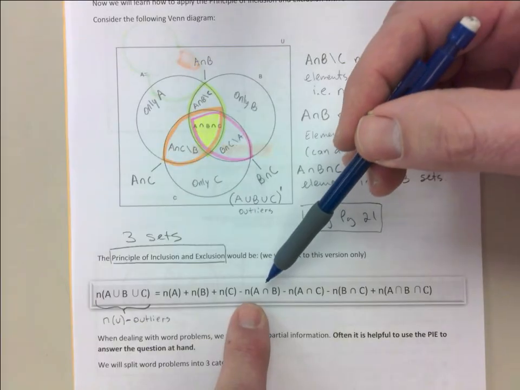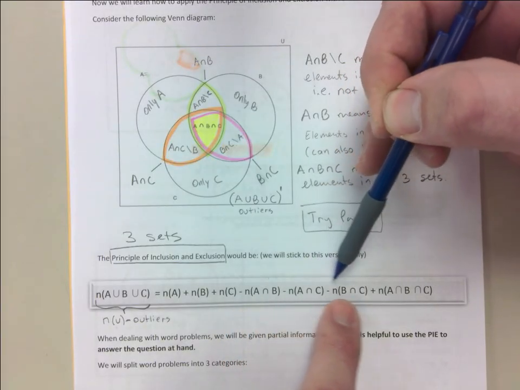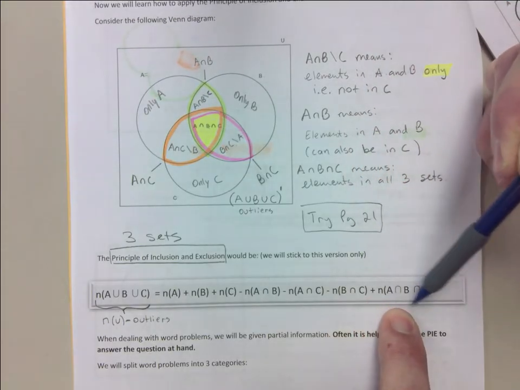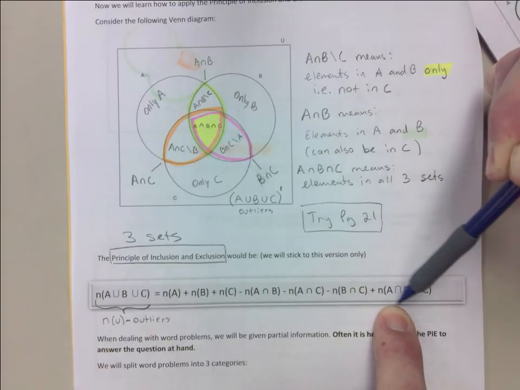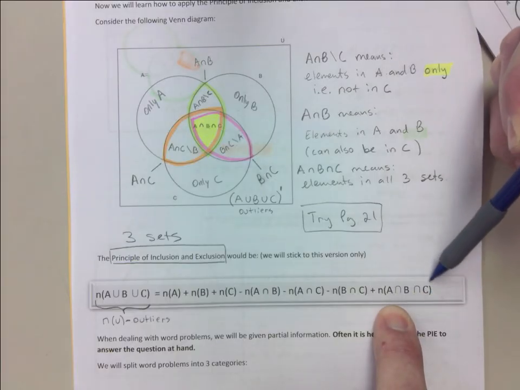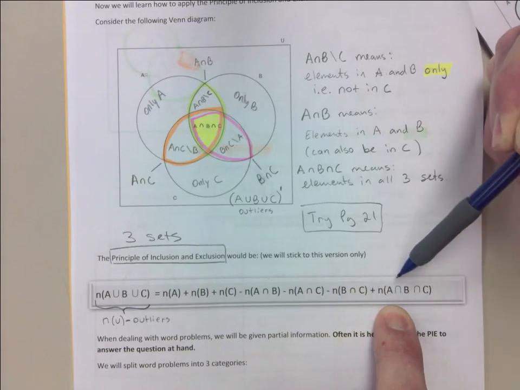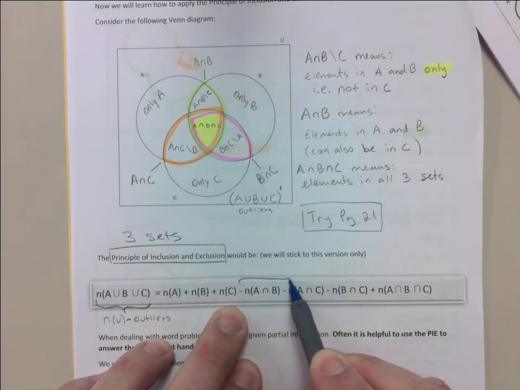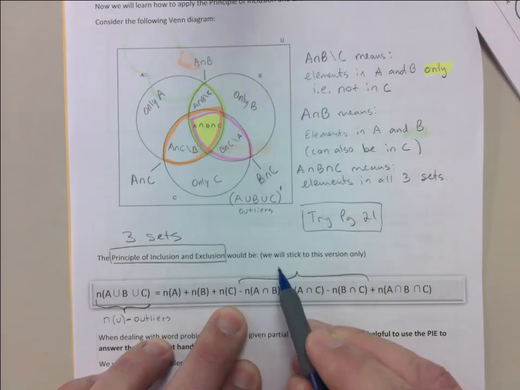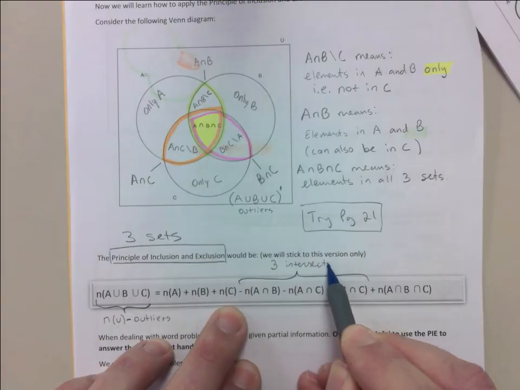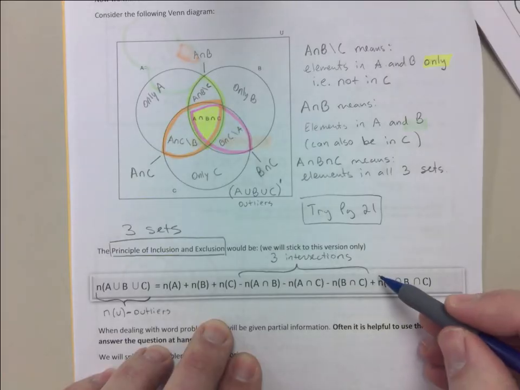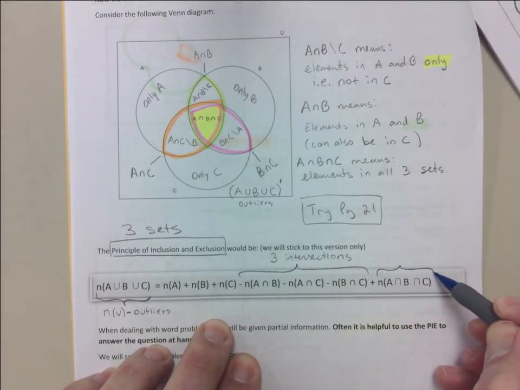So guess what? We take away all 3 intersections, and then we add, what do we add? What is this? Notation-wise, where is this located? Middle. This is the center. So we basically take away these 3 intersections, take them away, and then you add the center.